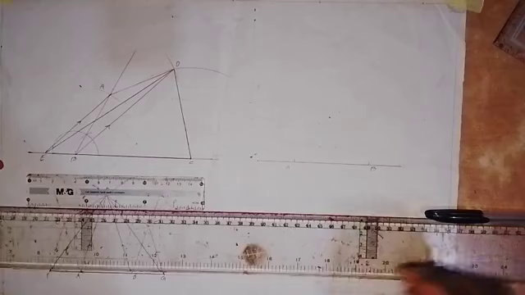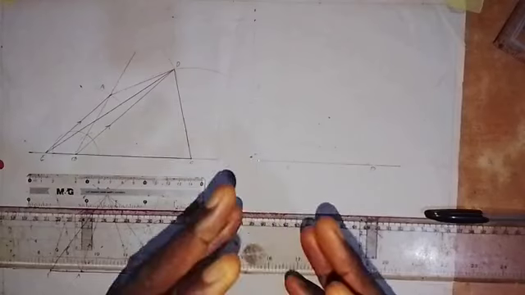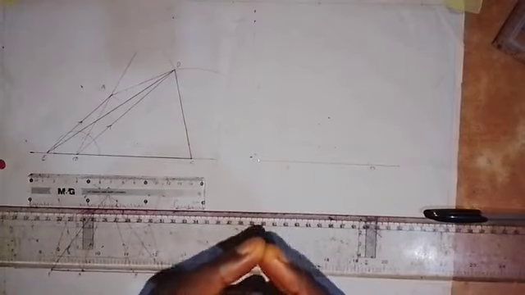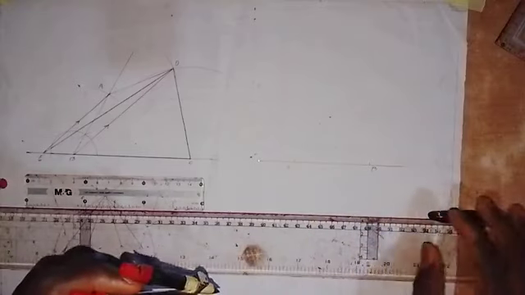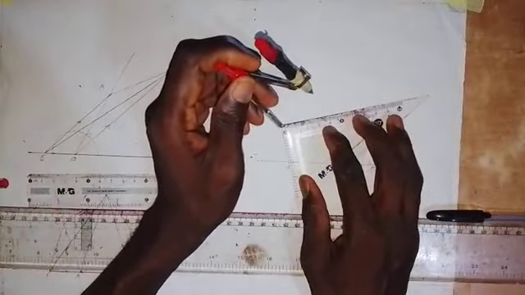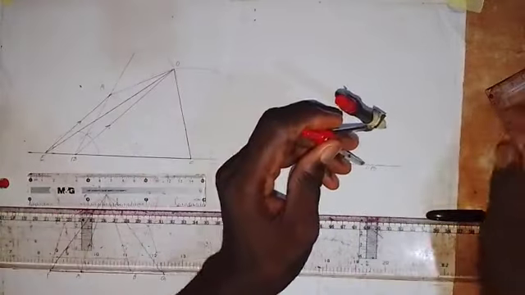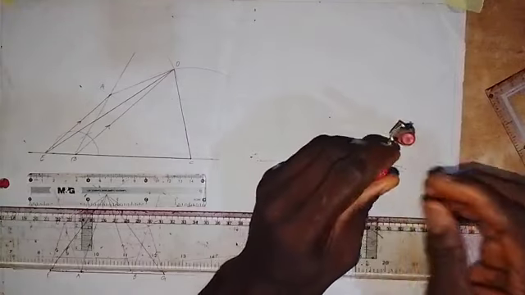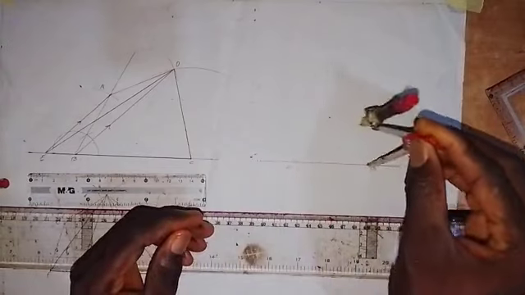Then the next thing that we have here is that BC is 35 millimeters. So we are going to take a measurement of 35 millimeters on the ruler. Then I'll put the pinpoint of the compass here at B, and I'm going to draw an arc like this.